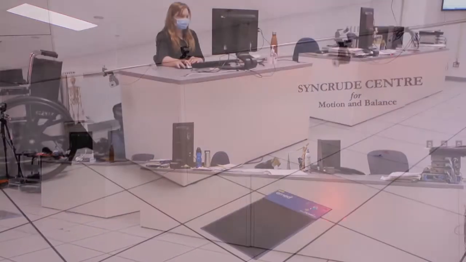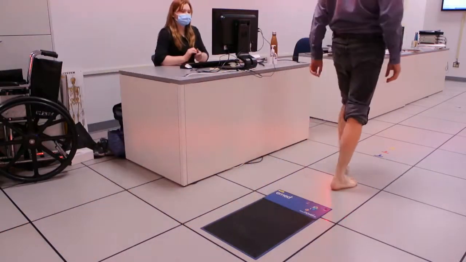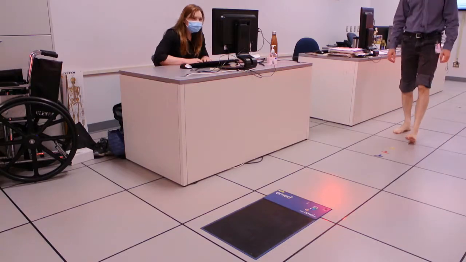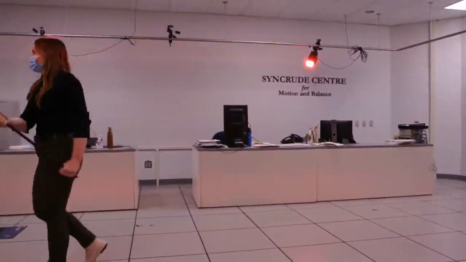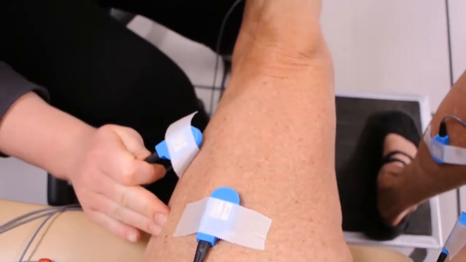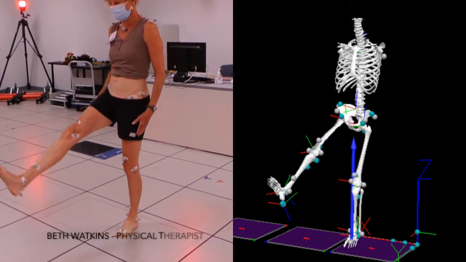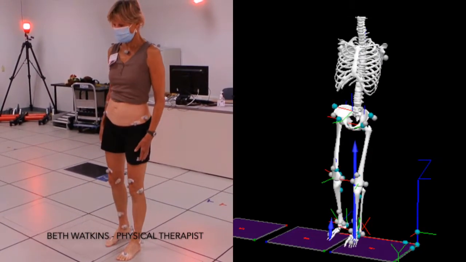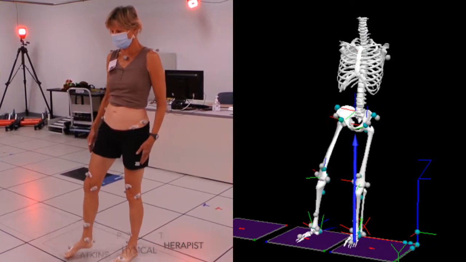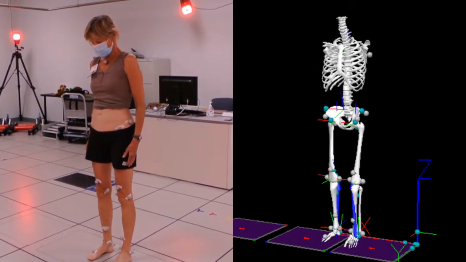During my placement, I learned a lot of new skills, such as how to collect and analyze pedobarograph data, how to calibrate and clinically apply a motion capture system, how to precisely apply surface EMG markers for accurate data collection, and how to process and analyze motion capture data using a Visual3D biomechanical analysis tool. The latter three skills prepared me to complete my special project.